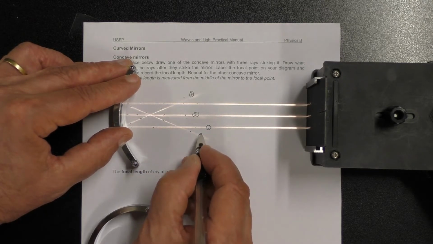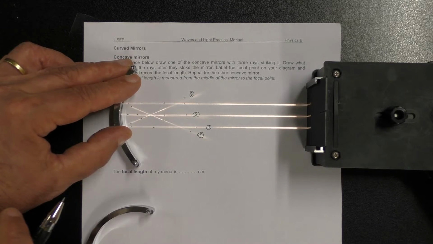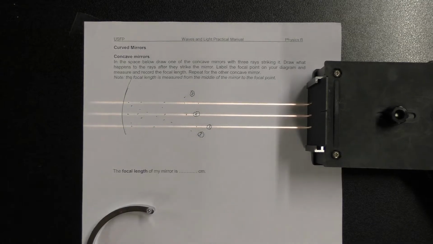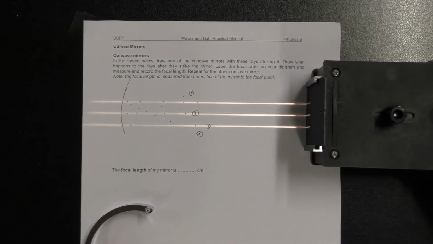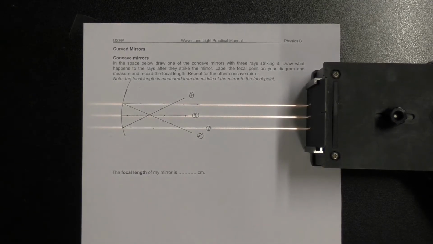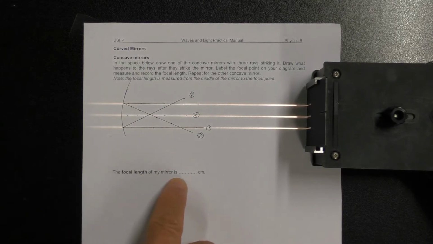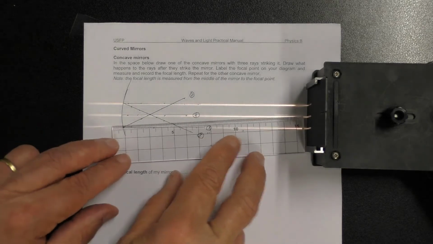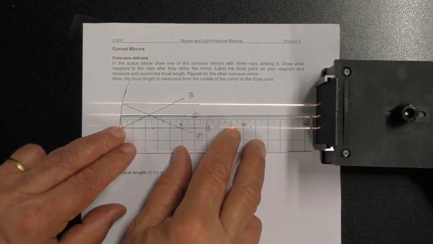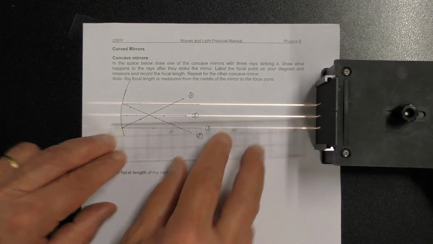This is ray 3. What I'm going to do now is remove this and then redraw or draw in the actual rays. So those rays have been drawn in now, and my next task is to measure the focal length. So I'll put the ruler in place and measure that focal length there at what looks like 2.3.